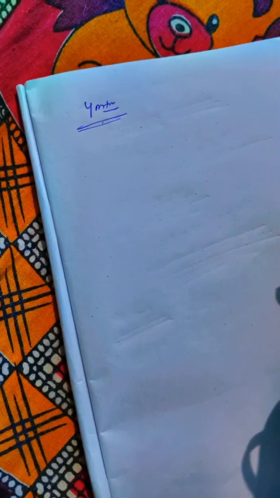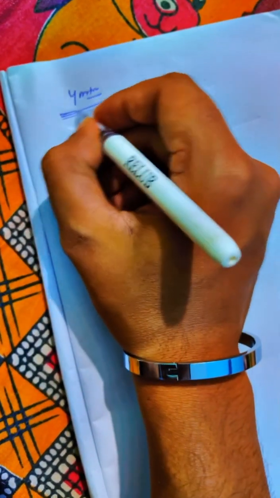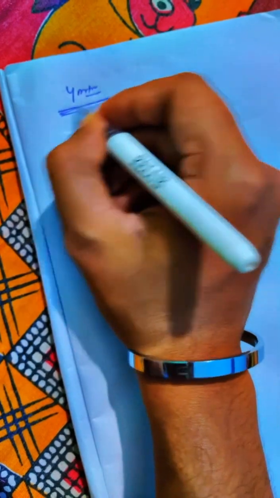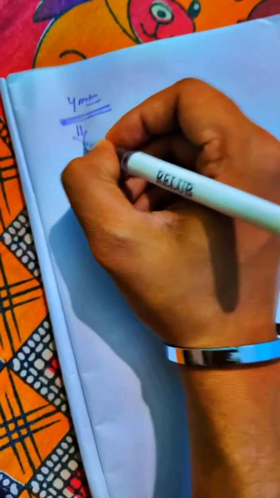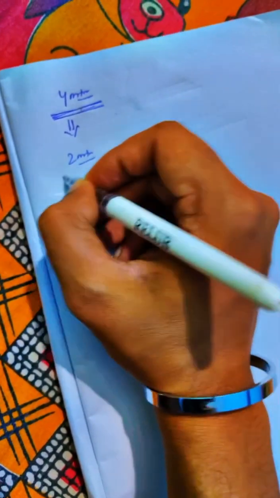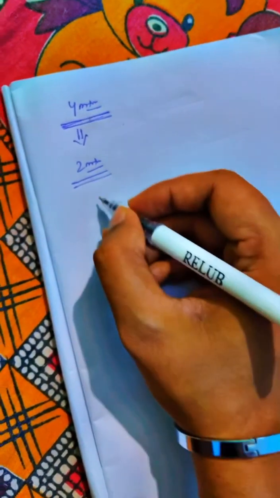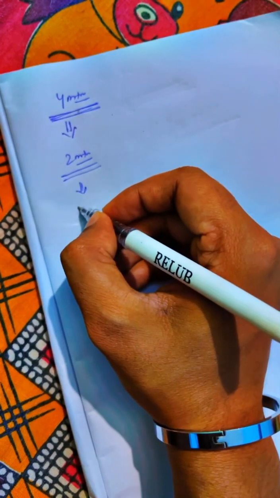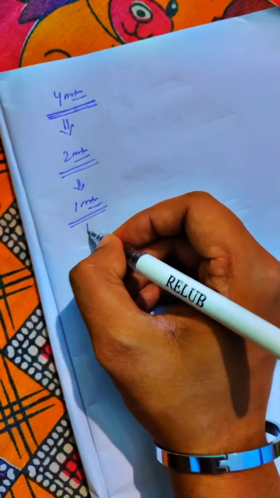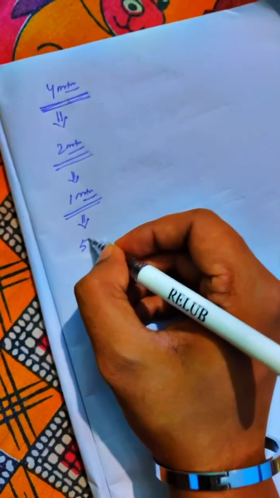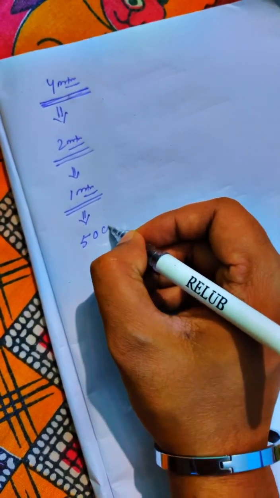Got it? So the next thing is, if a person cannot read the first line of a LogMAR chart at 4 meter, what do we have to do next? We have to reduce the distance to 2 meter. If the person cannot read at 2 meter also, we reduce the distance to 1 meter. If the person still cannot read at 1 meter, then we reduce to 50 centimeter.